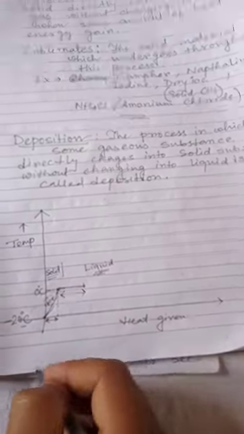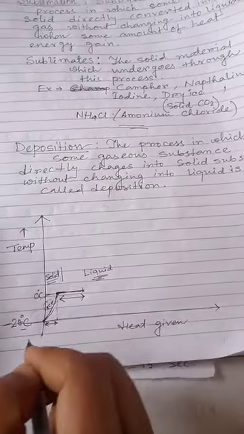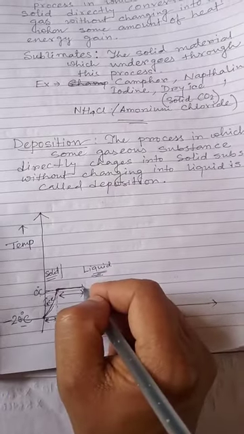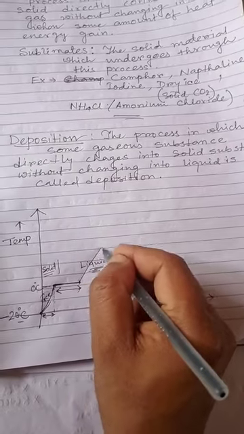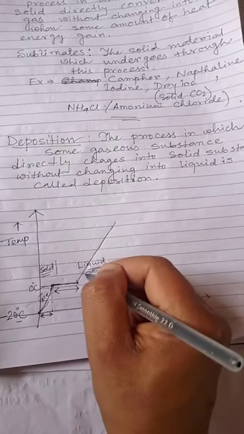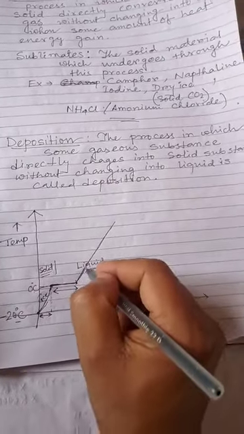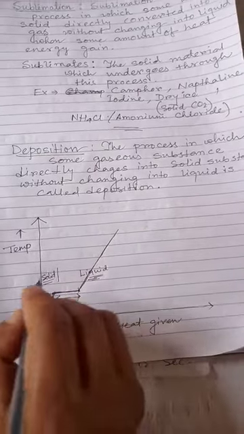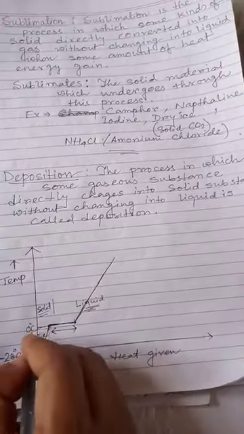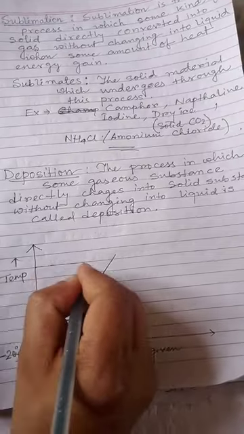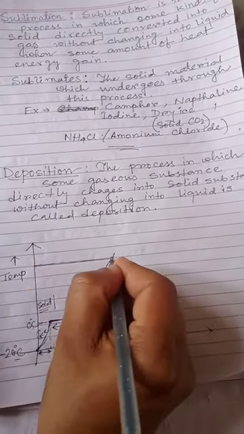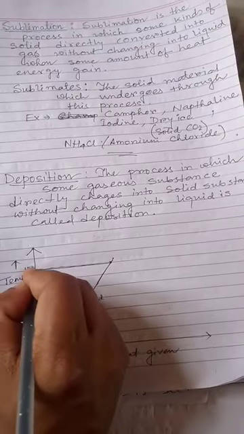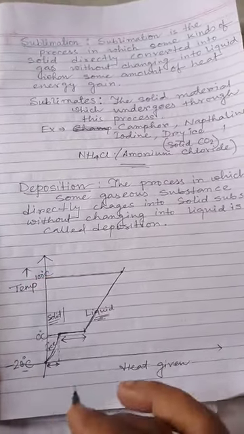After that, if heat is given to that liquid, then this liquid again changes its temperature only. By gaining heat, it increases its temperature only, from 0 degrees to 100 degrees centigrade.